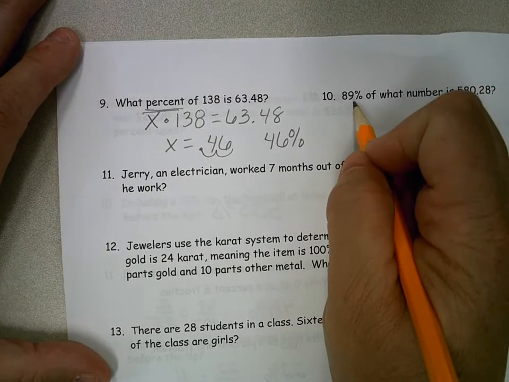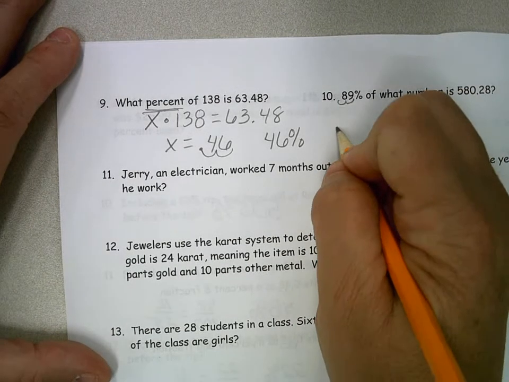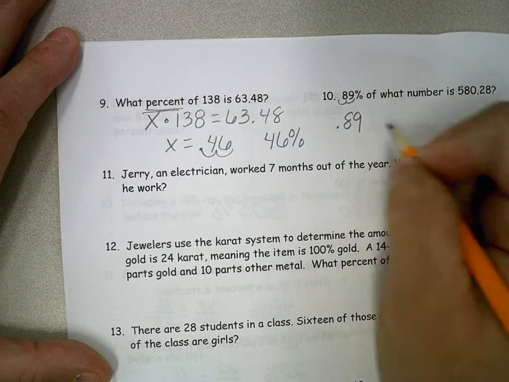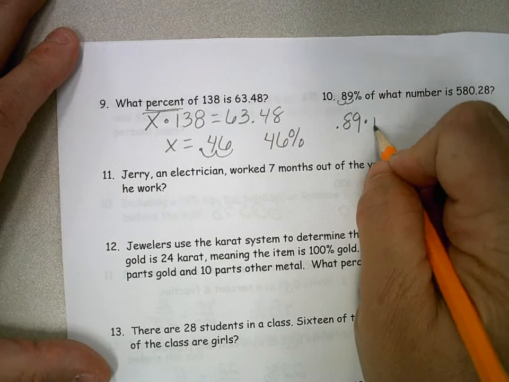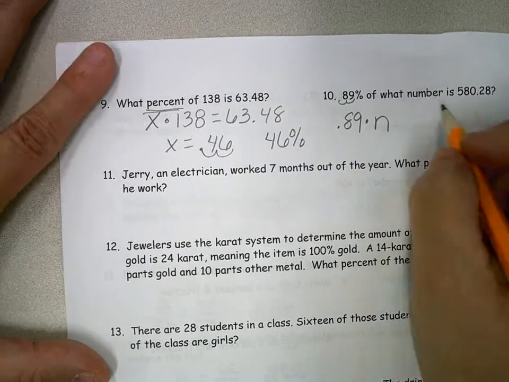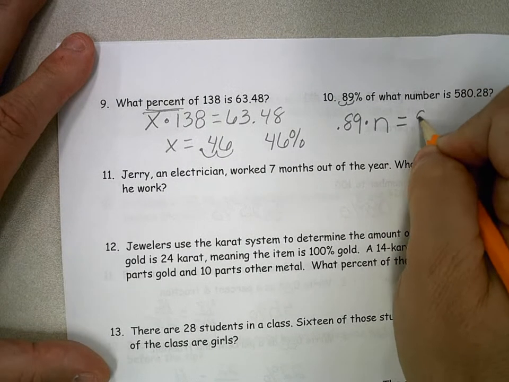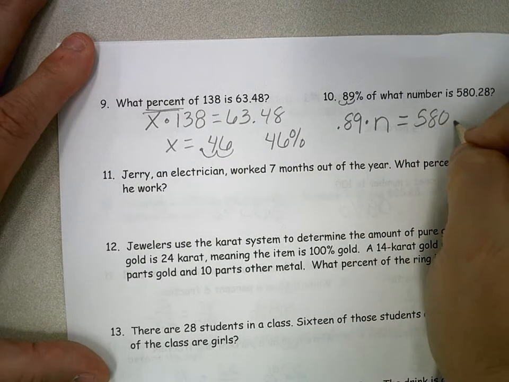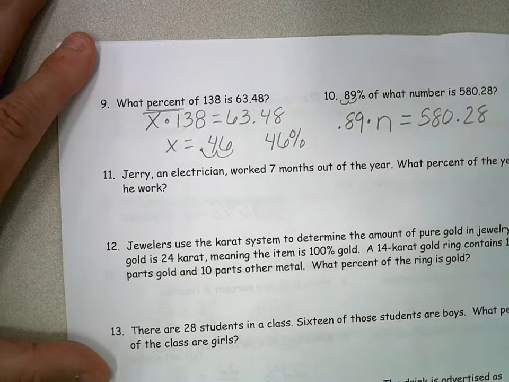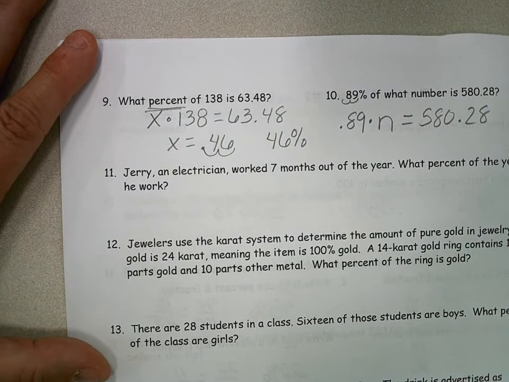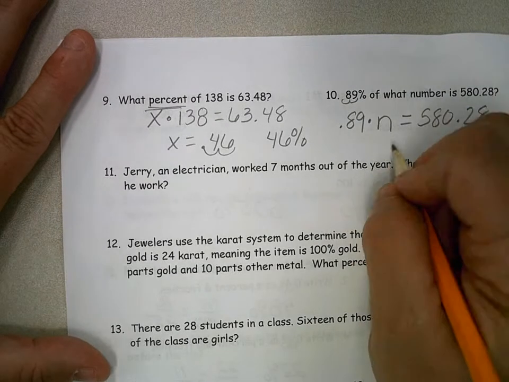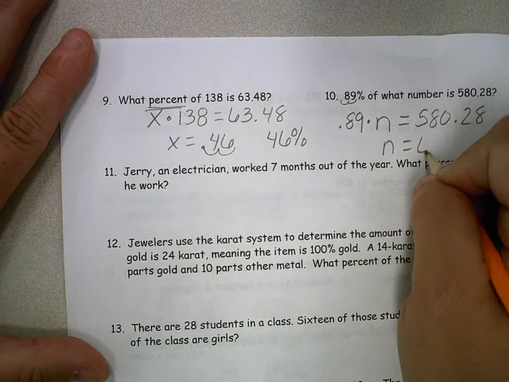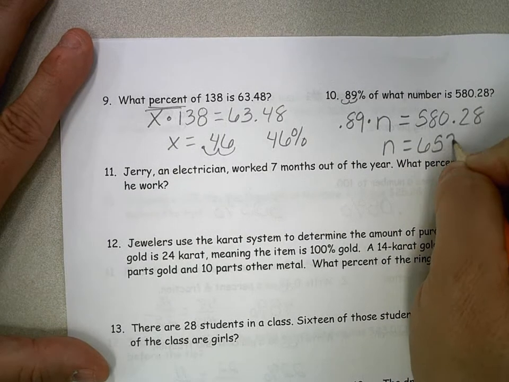Number 10, 89% becomes 0.89. Of what number becomes times n, is becomes equal, 580.28. And when you divide that, you get n equals 652.